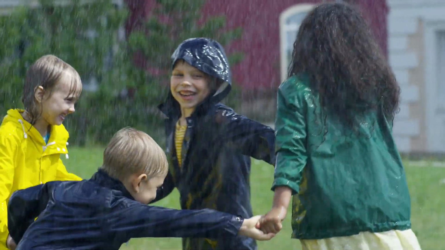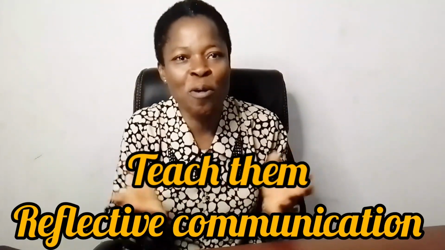The next strategy, teach them reflective communication. Teach your children to paraphrase what they heard before responding to any conversation. They shouldn't just jump into the conversation, to avoid making useless contributions. They should first of all analyze and paraphrase the statement before they bring up their responses. Doing this shows that the child is actively involved in the conversation and is also making meaningful contribution towards it.